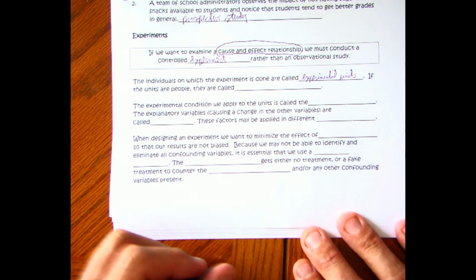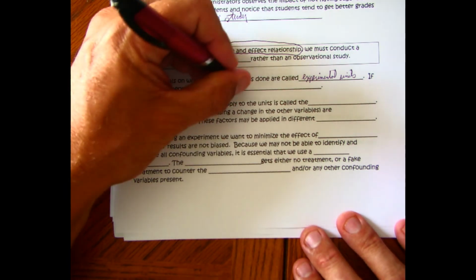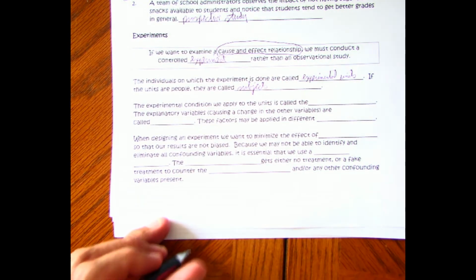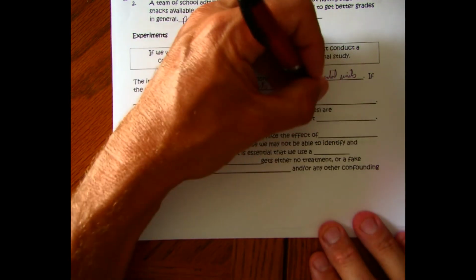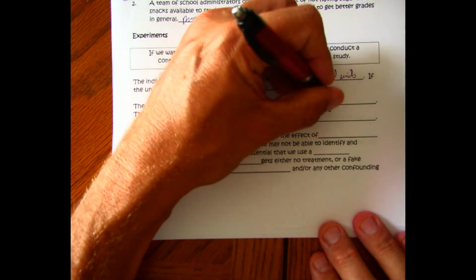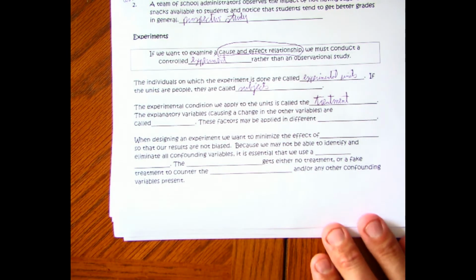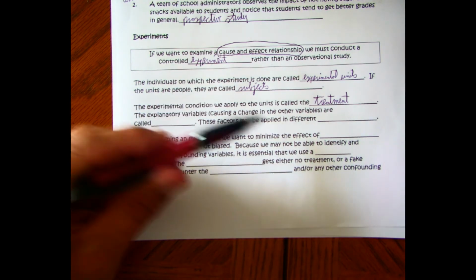If the units are people, they are called subjects. The experimental condition we apply to the unit is called the treatment. So in our blood pressure experiment we've been talking about, we have subjects because they're people. The treatment is the blood pressure medication.